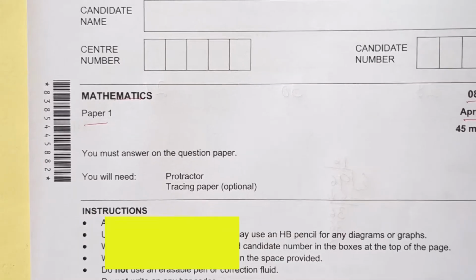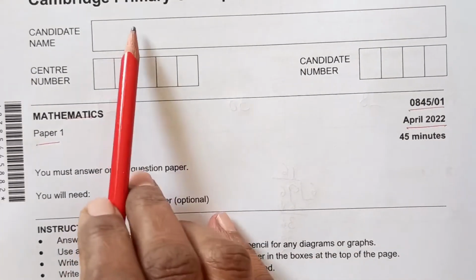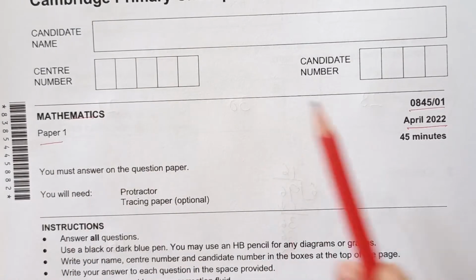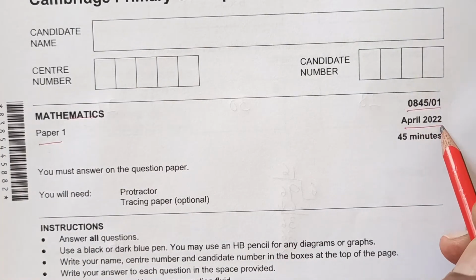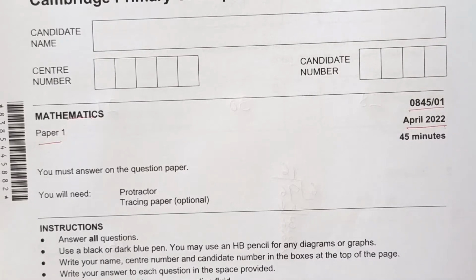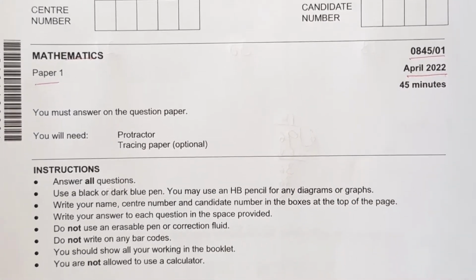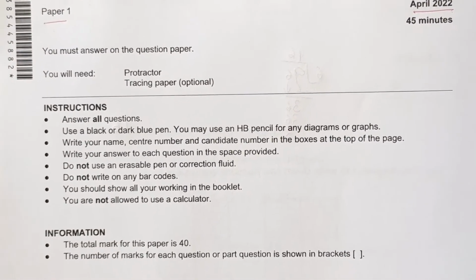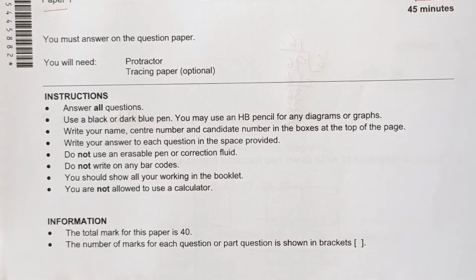This is the second part of Cambridge Primary Checkpoint Mathematics Paper 1 from April 2022. In the first video we have done the questions from, I think, 1 to 15. The remaining questions we will cover in this video.